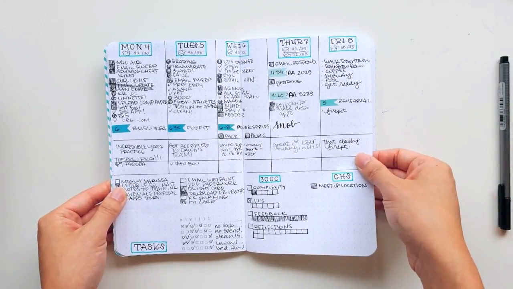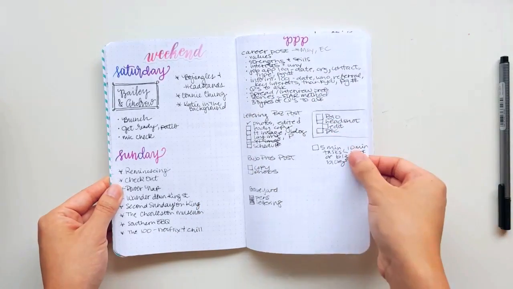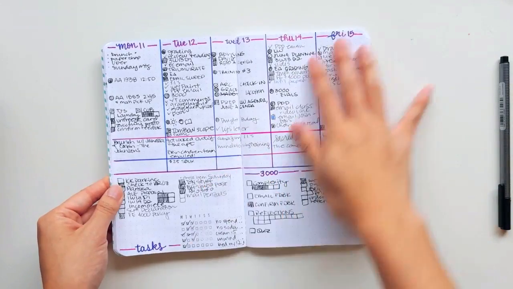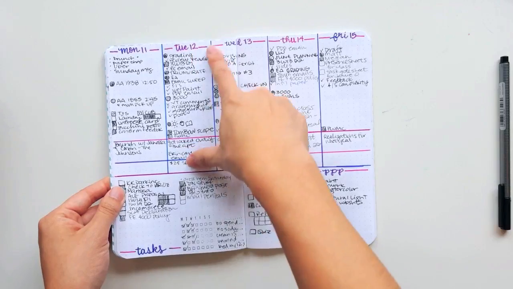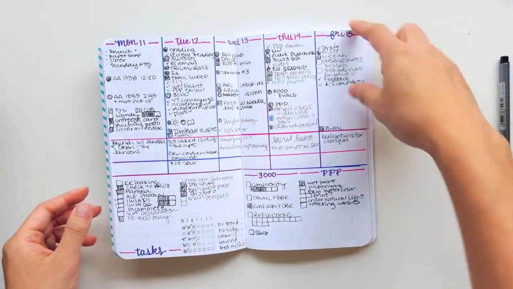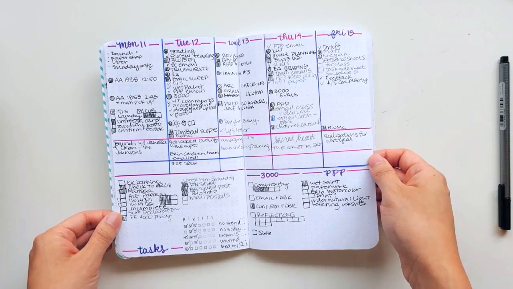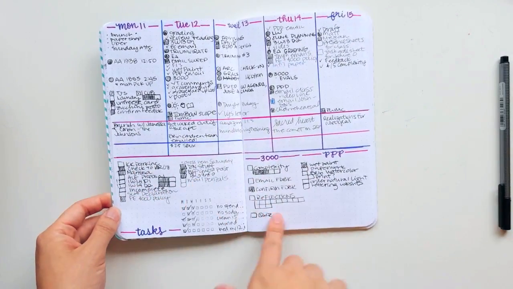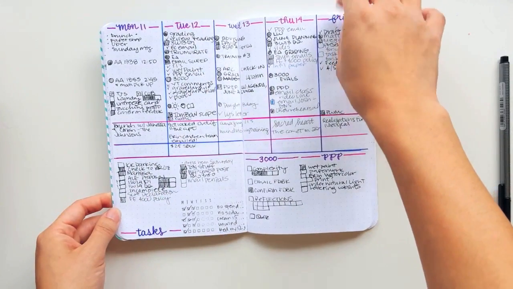Sometimes I'll use stickers. This is a fun effect with two Tombow pens using the bullet tip, pushing the ends together, and then being able to get that ombre effect. I also didn't check off a lot of boxes this week, so boop.